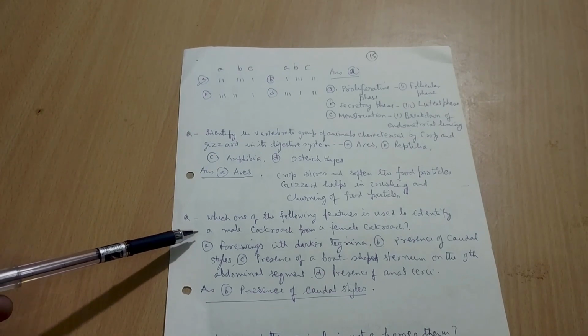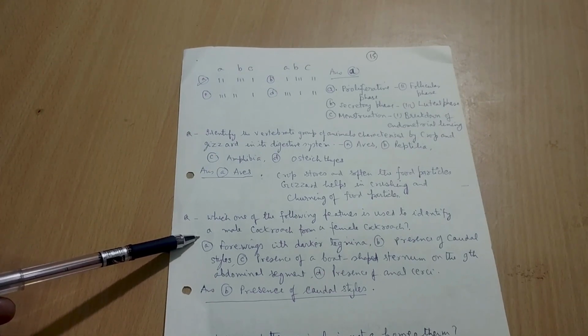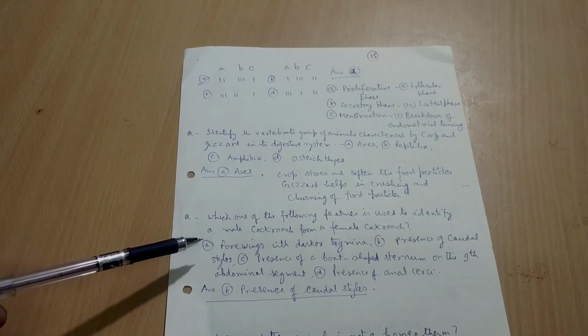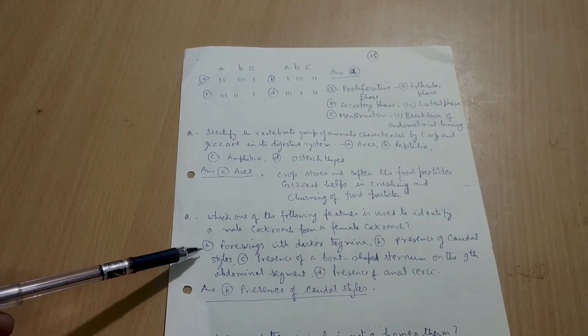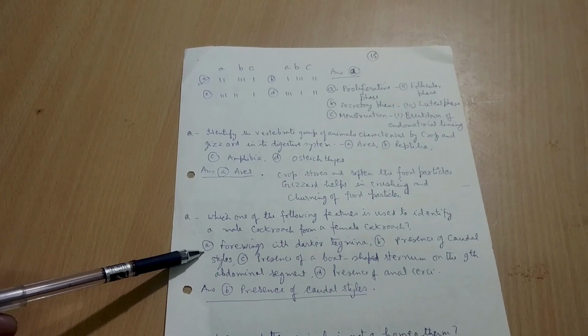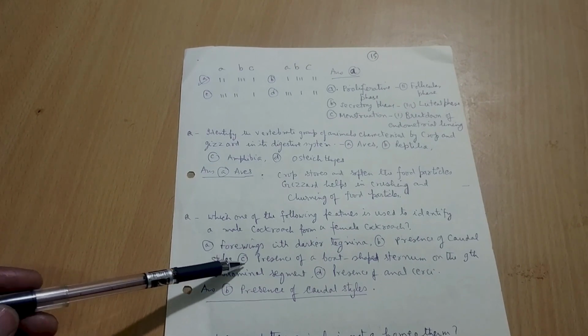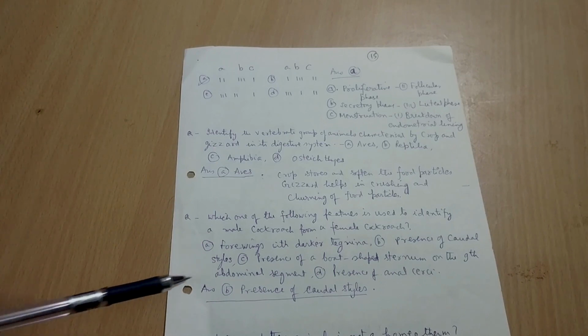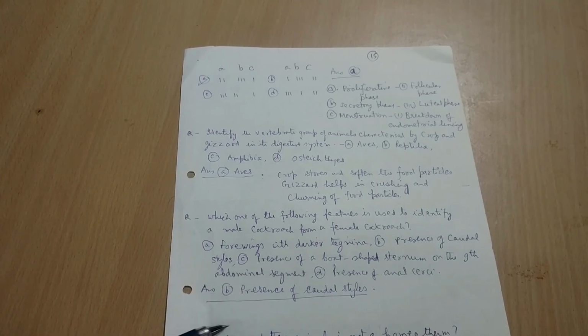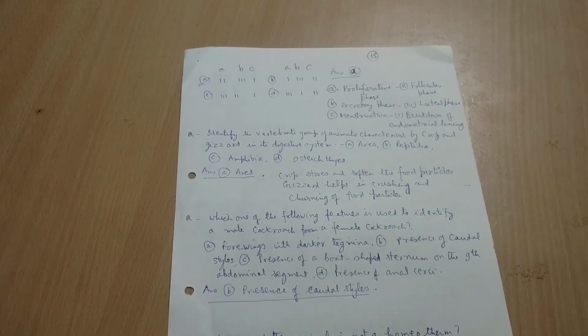Which one of the following features is used to identify a male cockroach from a female cockroach? The options are forewings with darkened tegmina, presence of the anal style, presence of the boat-shaped sternum on the ninth abdominal segment, and presence of anal cerci. Answer will be presence of the anal style. Okay, next question is here.